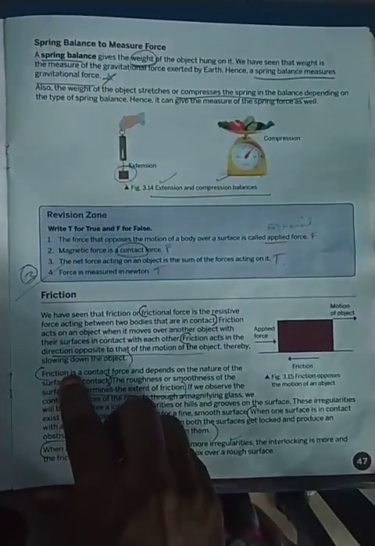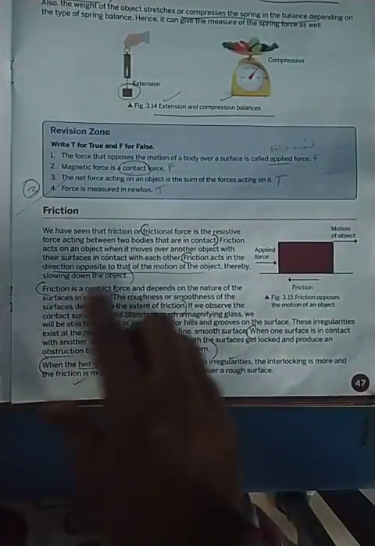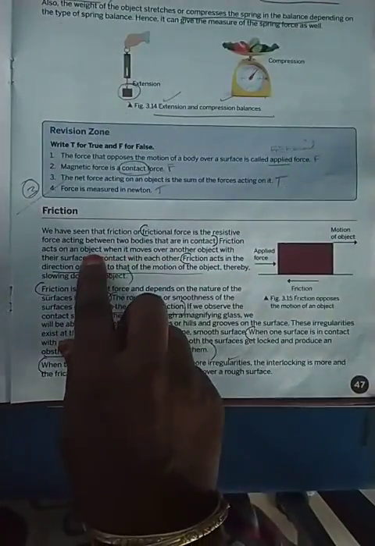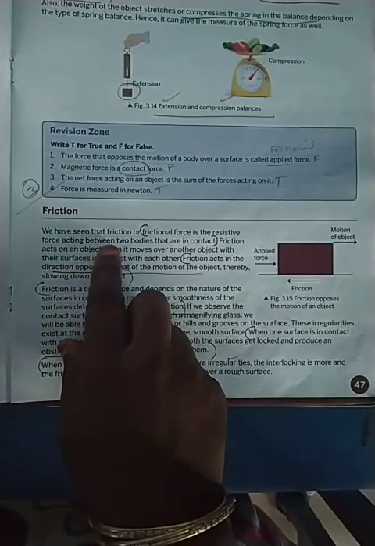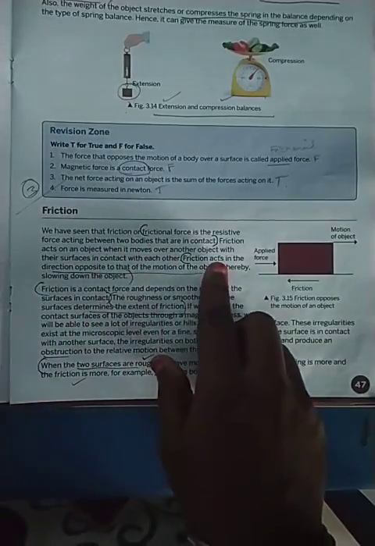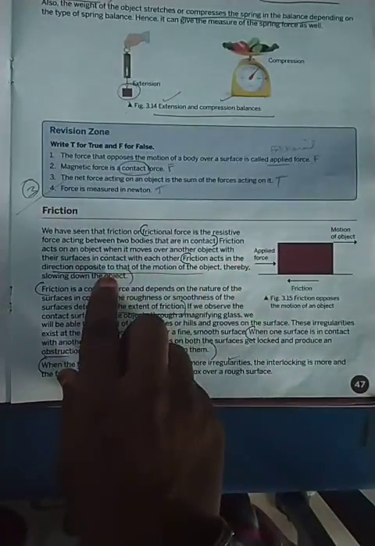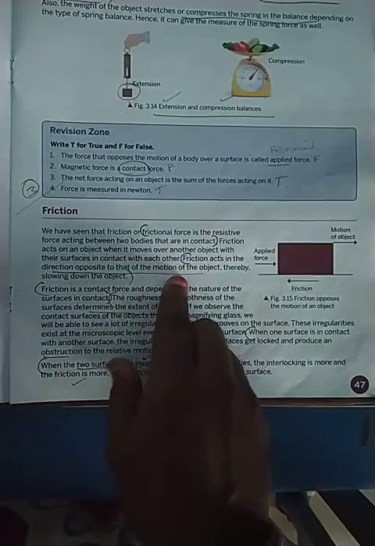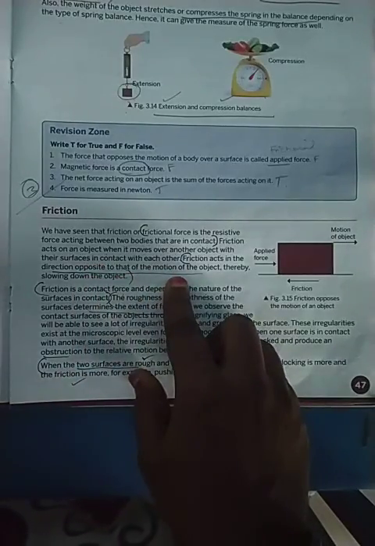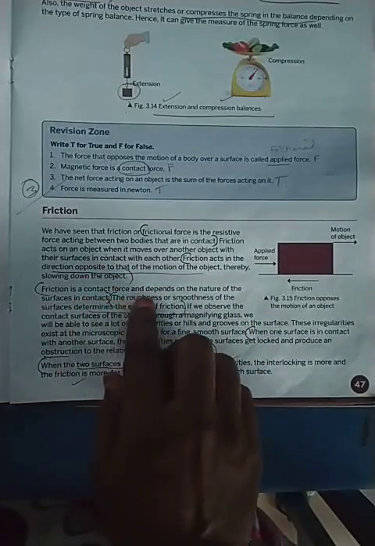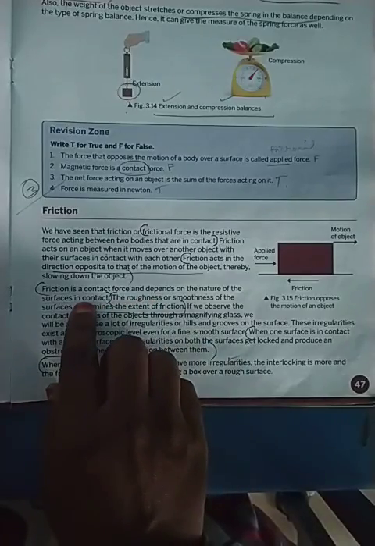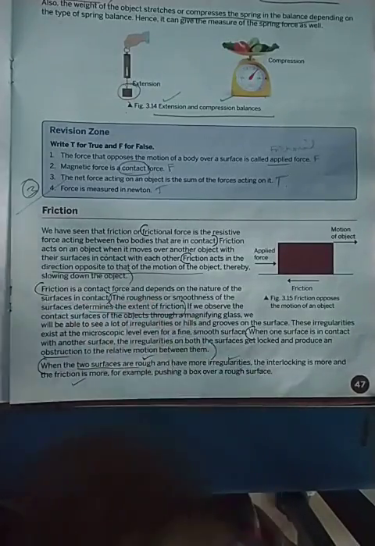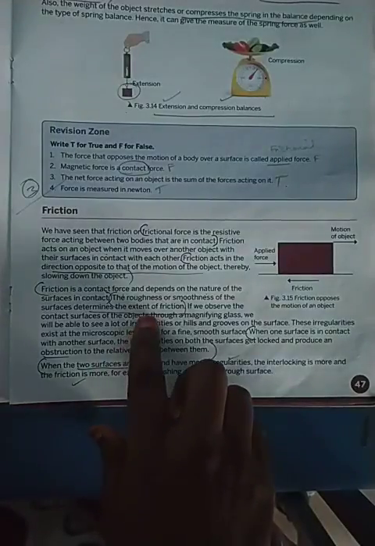Then what is this friction? Friction is the resistive force acting between two bodies, and it will always act in the opposite direction of the motion of the body. This will depend upon the nature of the surfaces in contact. If they are smooth, the friction is less. If they are rough, the friction is more. That is what they are saying.